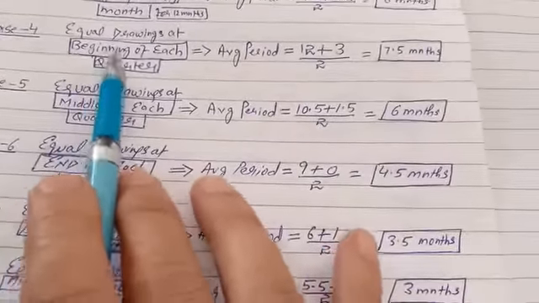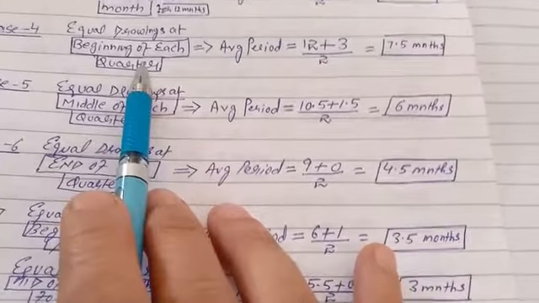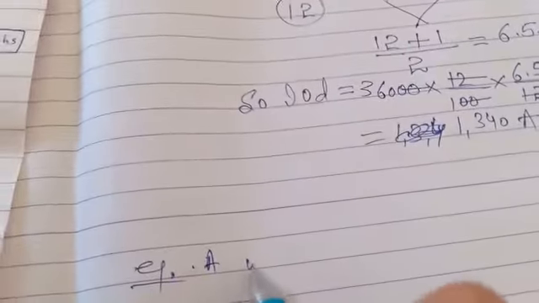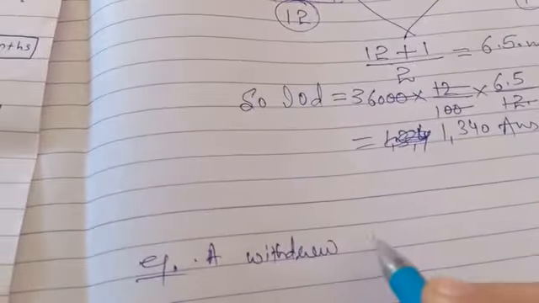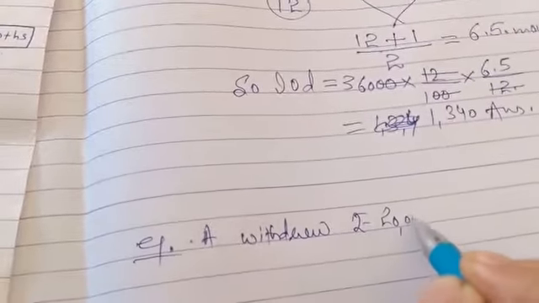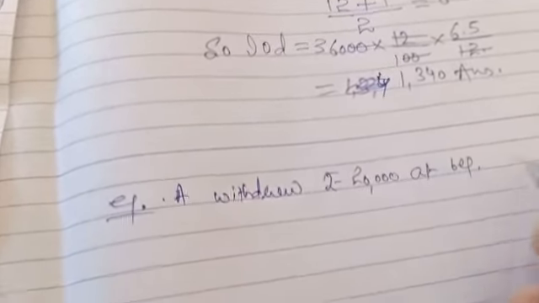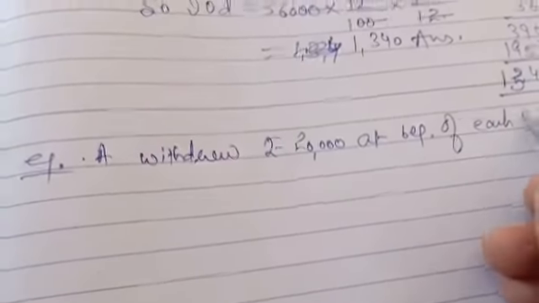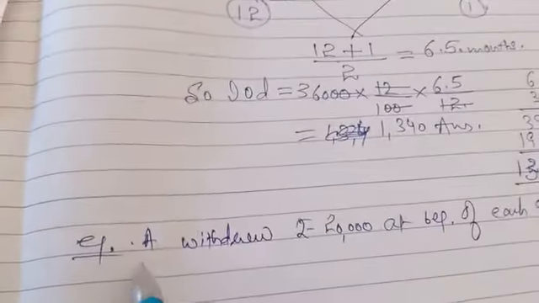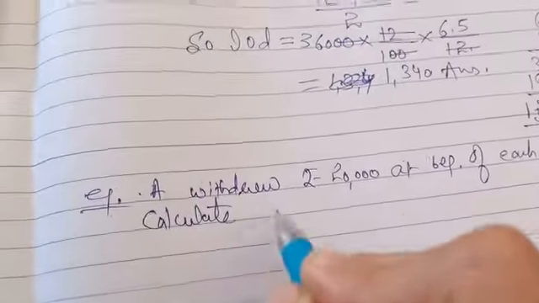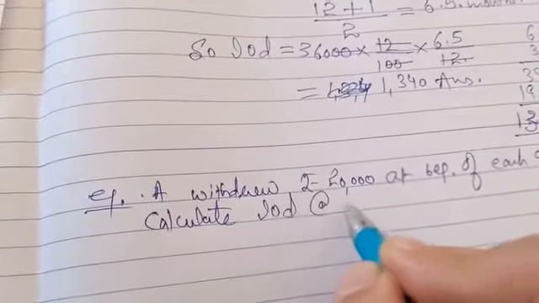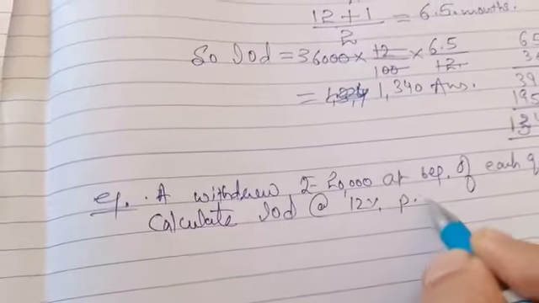Similarly, beginning of each quarter, there are 4 quarters in a year. Let's take an example of the quarters also. For example, A withdrew rupees 20,000 at the beginning of each quarter. Calculate IOD at the rate of 12% per annum.